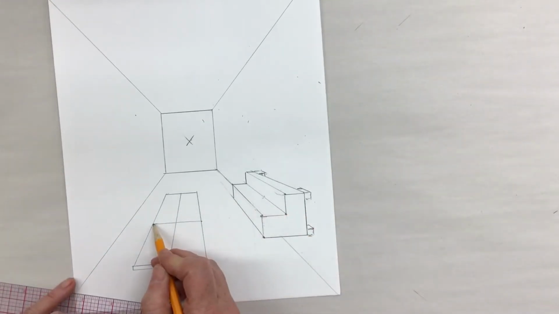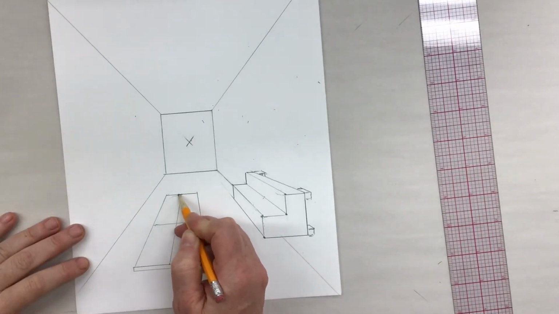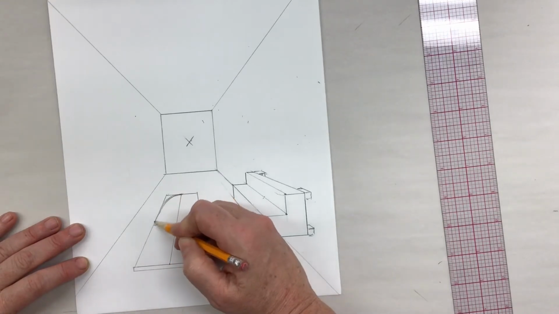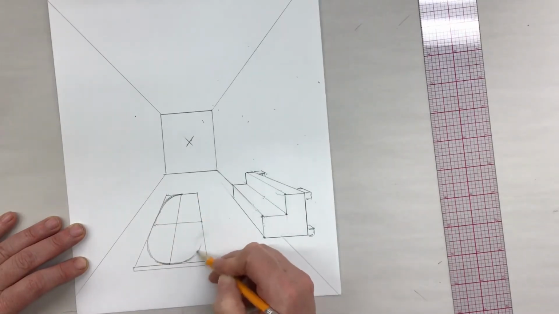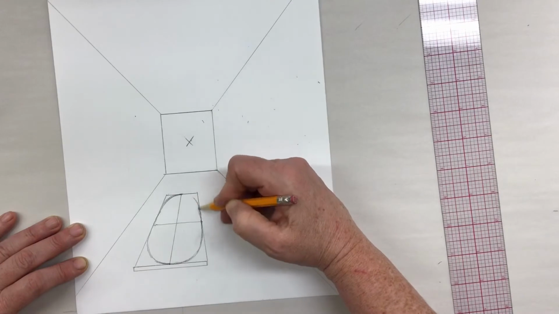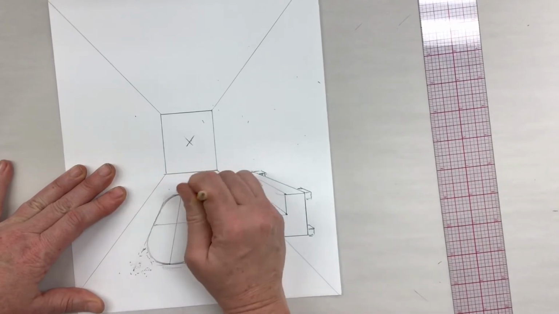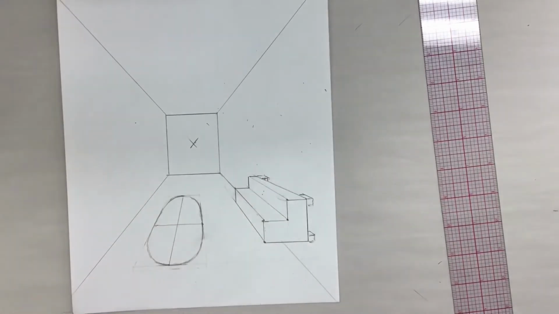All right, and then you use those 4 points to draw in the curves of the table. So pause the video now, maybe that could be turned into a bathtub, it could be turned into a swimming pool, right? Practice that.